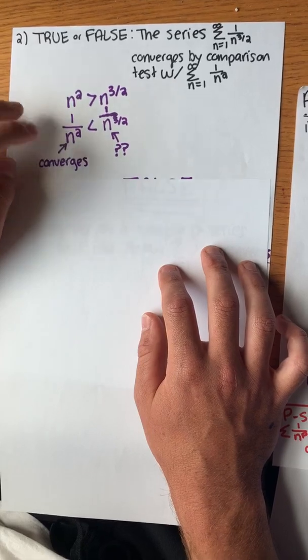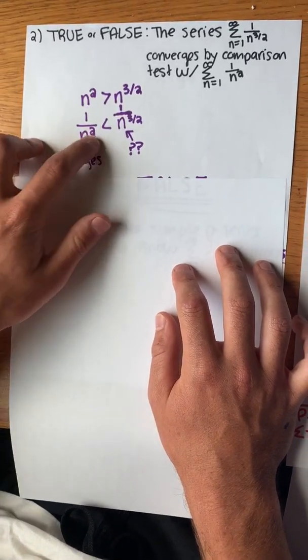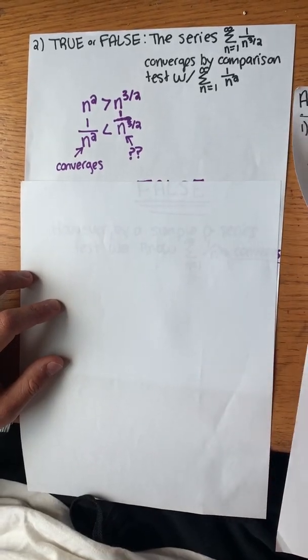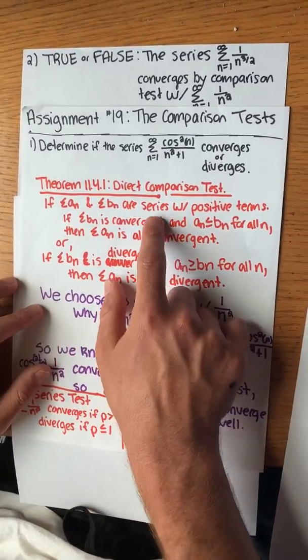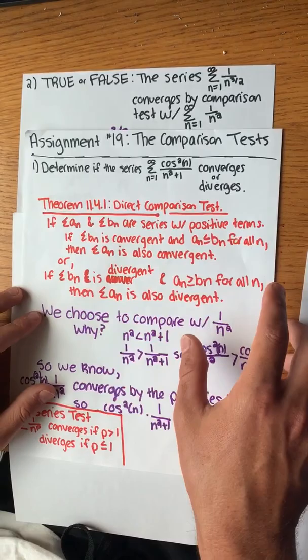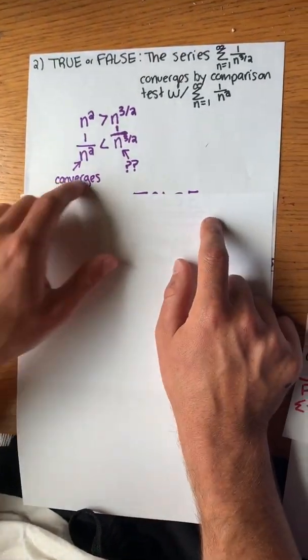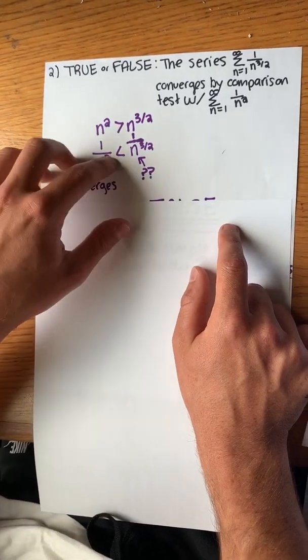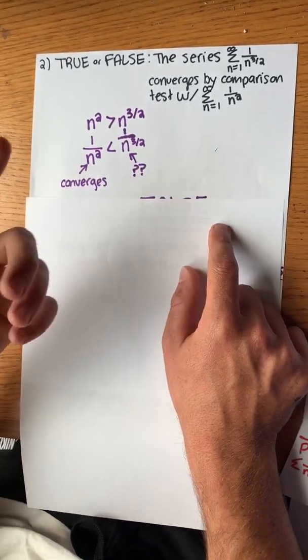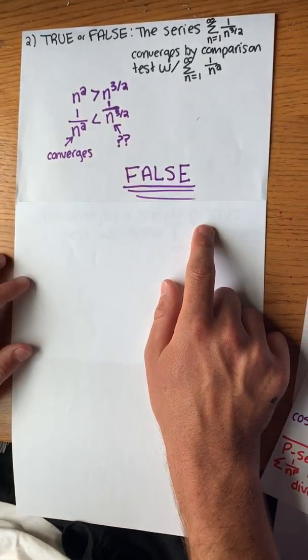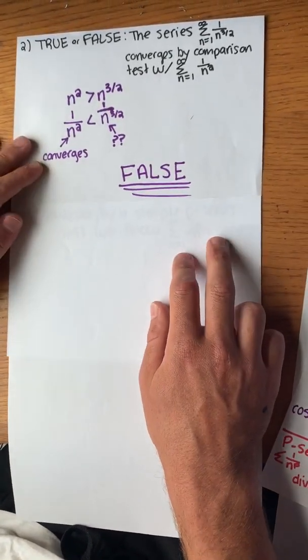We know that 1 over n squared converges by the p-series test, but we can see that it's smaller than 1 over n to the 3 halves. And if we look back at our theorem, that's not what it says. It doesn't work the vice versa way. So this would have had to be bigger than 1 over n to the 3 halves, and then it would converge. But since it's smaller, this function could not be shown to converge by that comparison. So this leads our answer to be false with comparison to 1 over n squared.